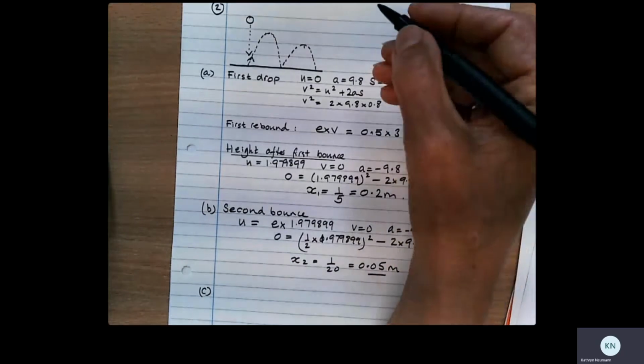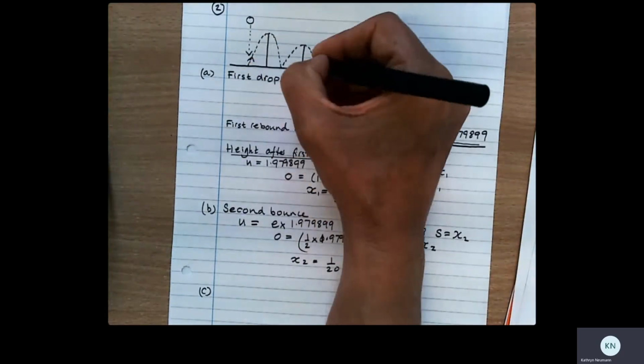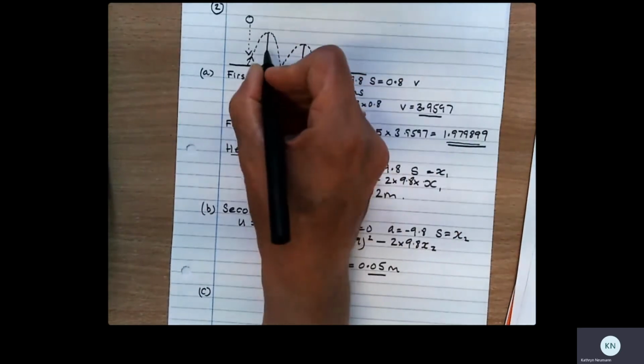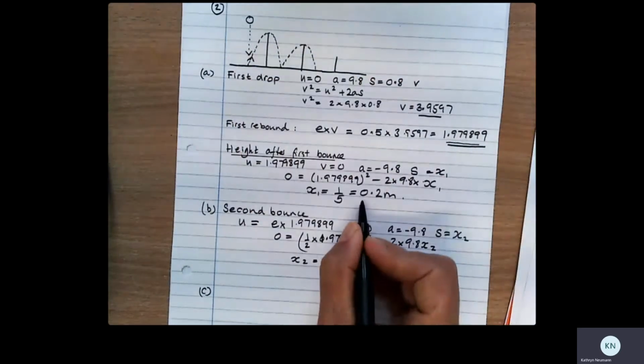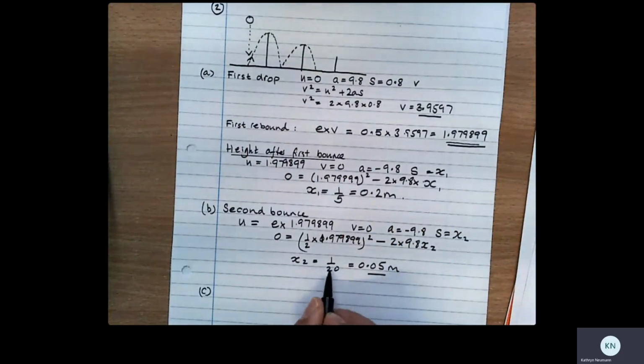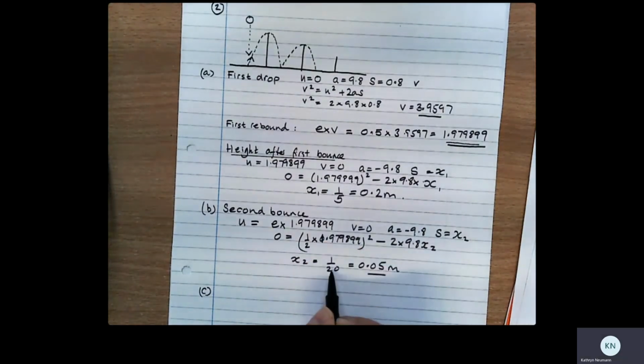What we've got here is successive heights will form a geometric sequence. And if we look at this first height, that first height is 0.2. The second height is 1 over 20, which is a quarter multiplied by that.